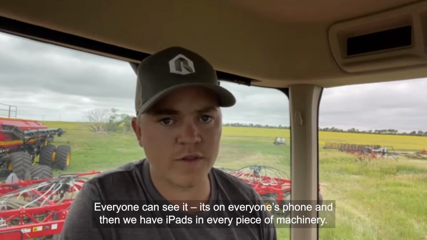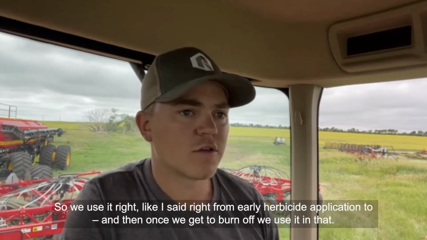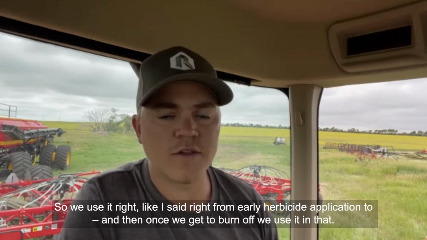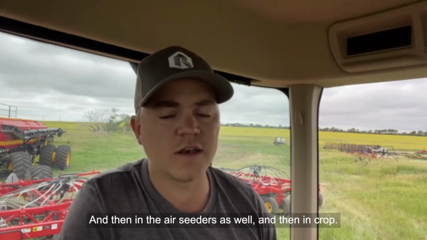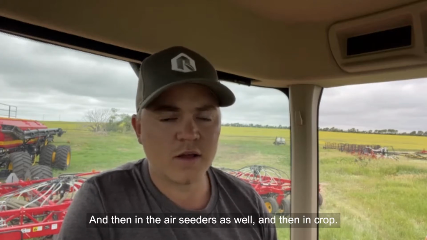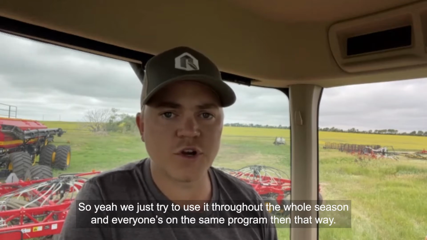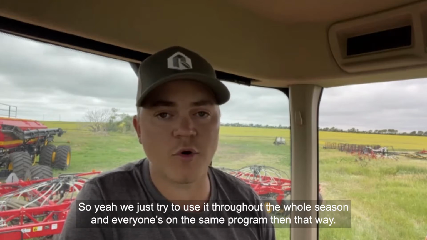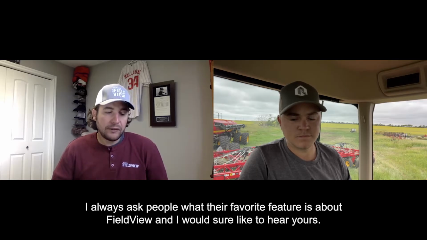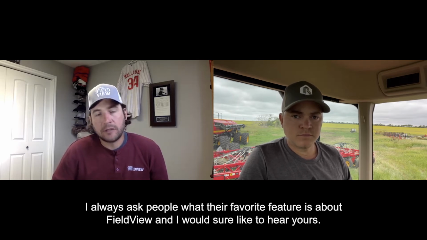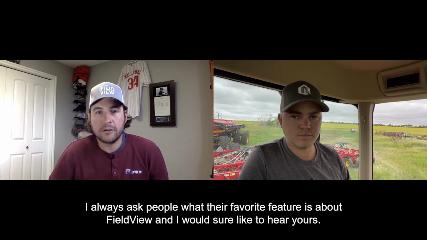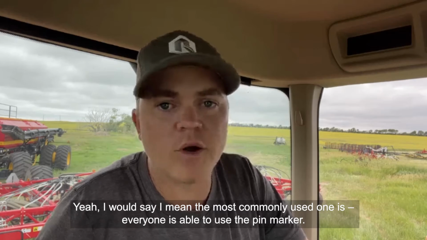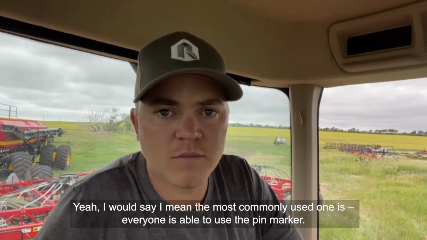It's on everyone's phone, and then we have iPads in every piece of machinery. So we use it right from early herbicide application, and once we get to burn off, we use it in that, and then in the air seeders as well, and then in crop. We just try to use it throughout the whole season, and everyone's on the same program that way. I always ask people what their favorite feature is about FieldView, and I'd sure like to hear yours. Yeah, I would say the most commonly used one is everyone is able to use the pin marker.